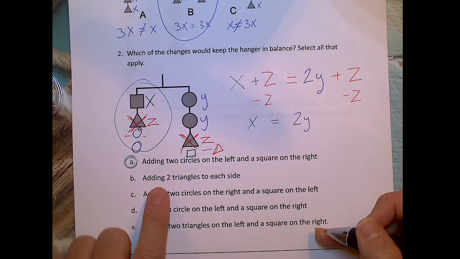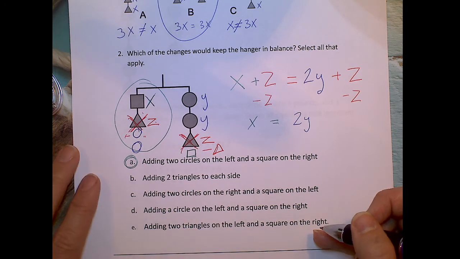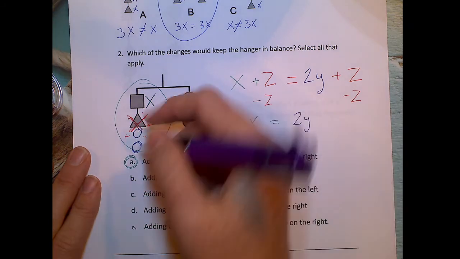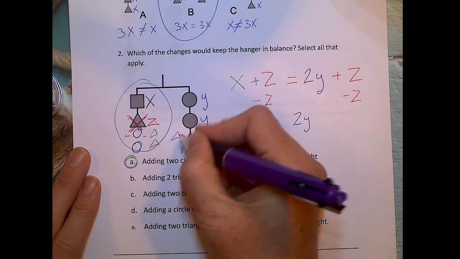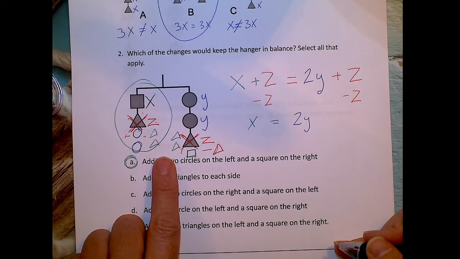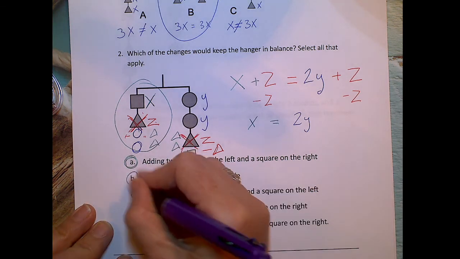Okay, B. Adding 2 triangles to each side. Oh, well, I think that makes sense that if I add 2 triangles on the left side and add 2 triangles on the right side, yes, that's still in balance. If I add the same weight to each side, it's still in balance, yes.